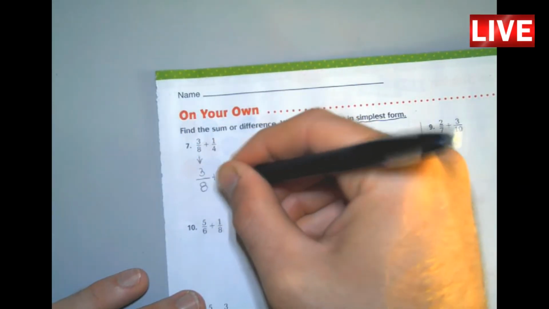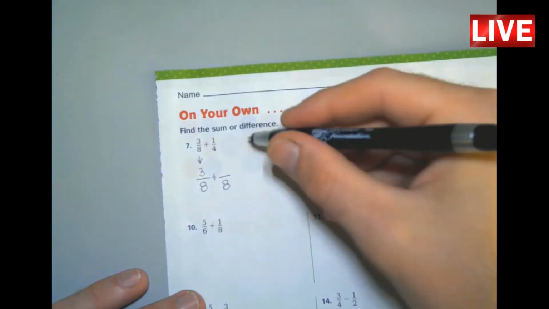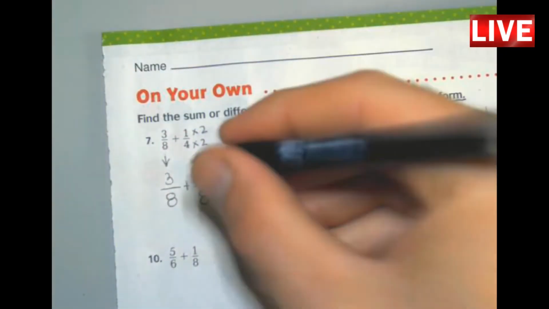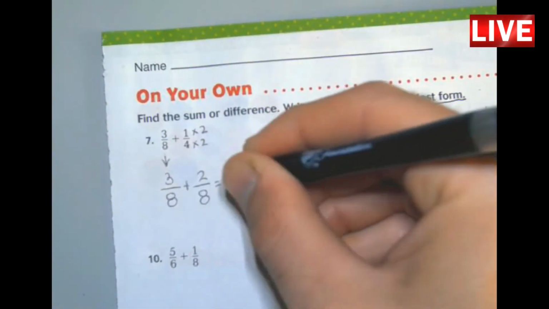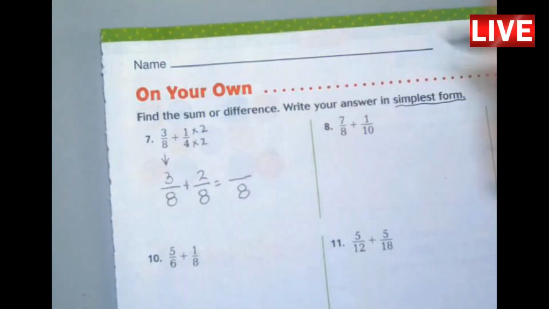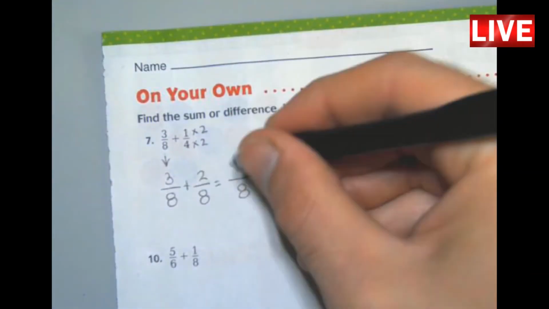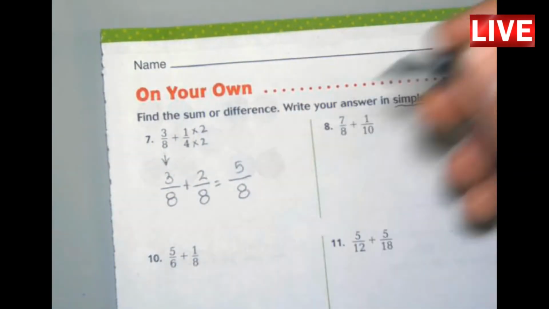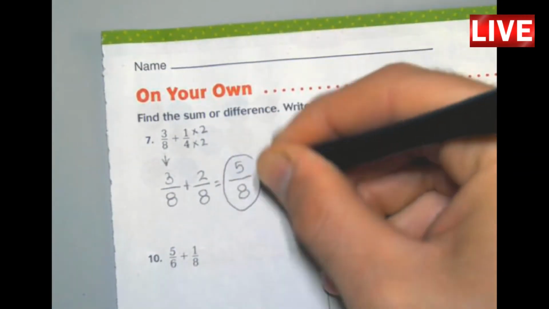And I need to change the 4 to an 8. I ask myself, what times 4 gets me to 8? That would be 2. So I also multiply the top by 2. 1 times 2 is 2. Bottom number stays the same, 8. We're just adding numerators. And 3 plus 2 is 5. We check to make sure it's not greater than a whole, meaning the top number bigger than the bottom. It's not, so it can stay as 5/8.